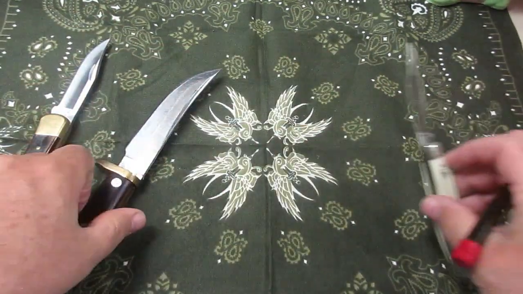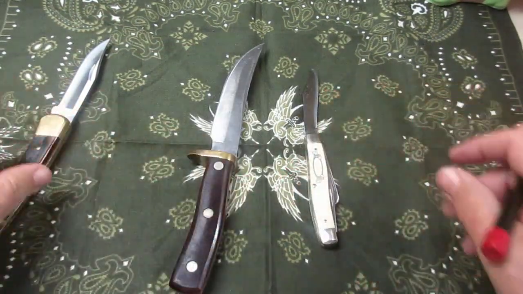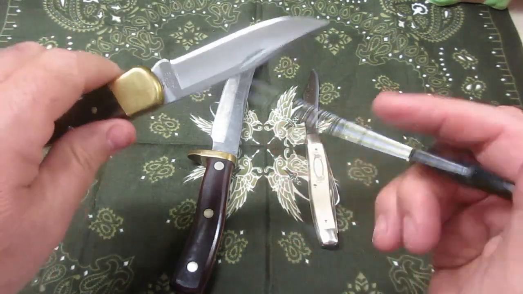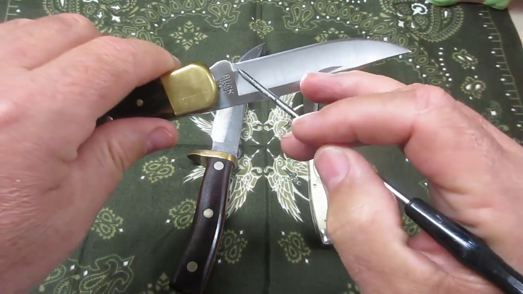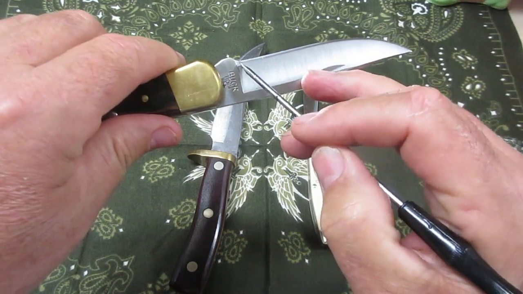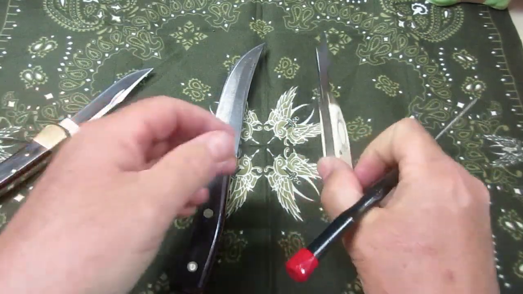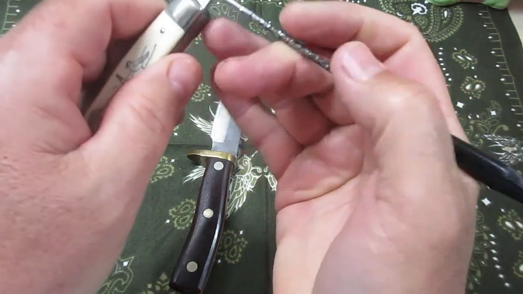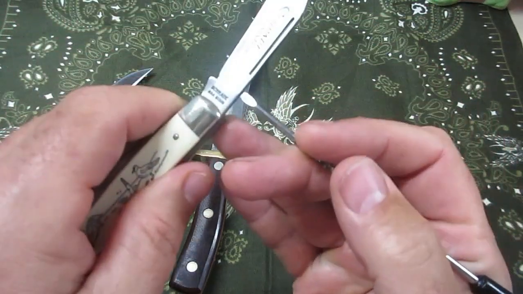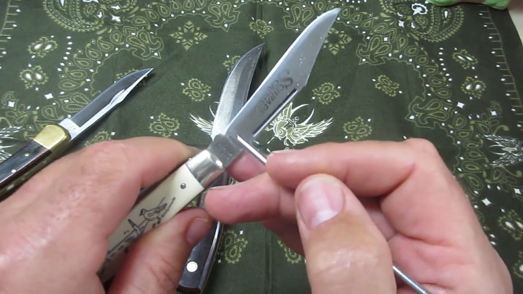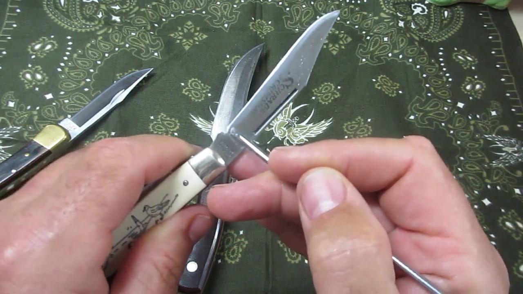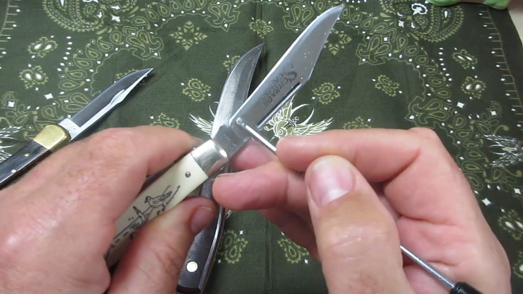Well, the grind is from here to here, or in the case of a flat grind blade, from here to here, right to the point that the bevel starts.